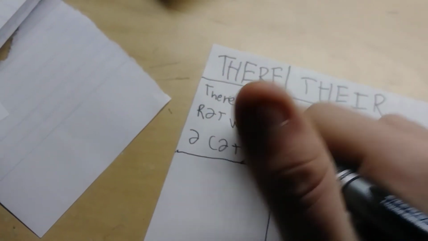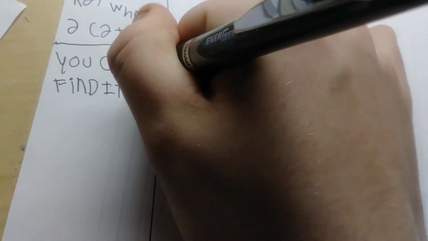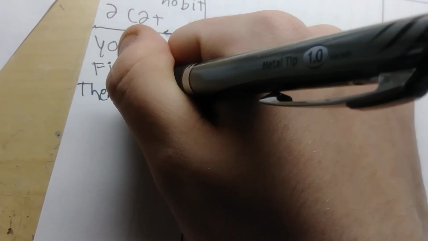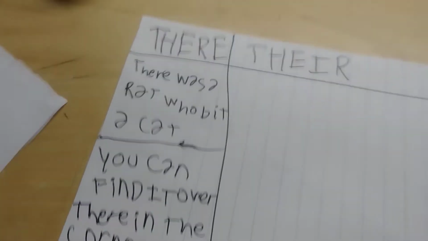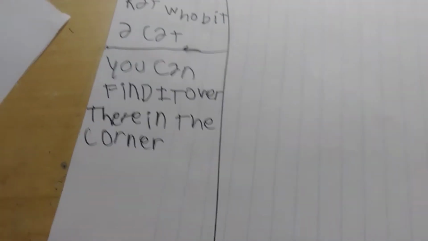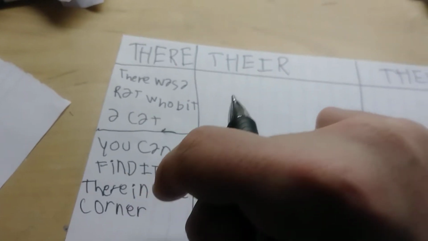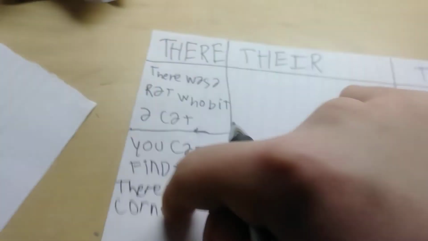Now, there's also another type of there that defines the existence of a location. It goes a little something like, you can find it over there in the corner. Now this special type of there implies the existence of a location. In this case, it implies the existence of the corner. You can find it over there in the corner. The there implies the existence of corner.